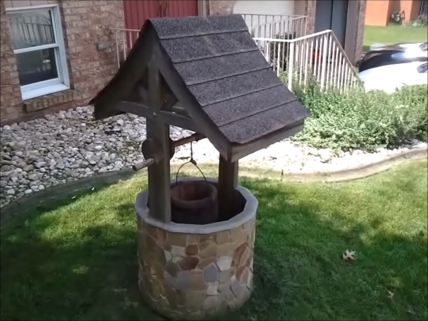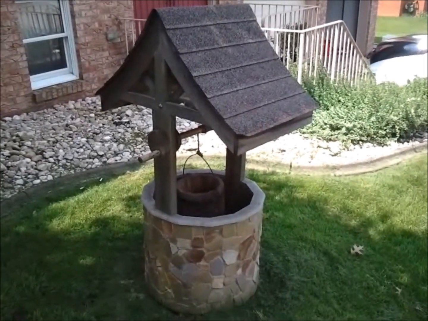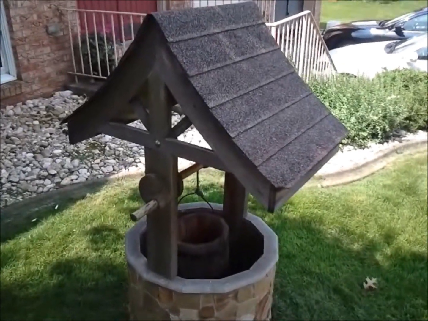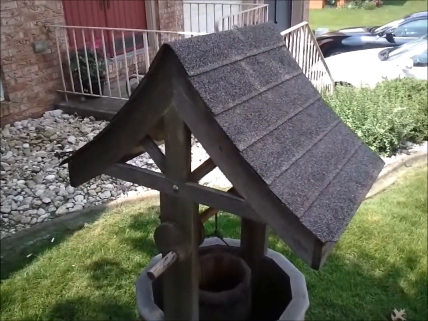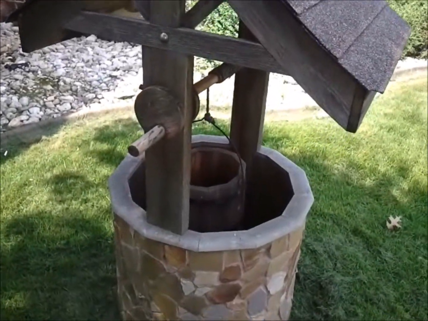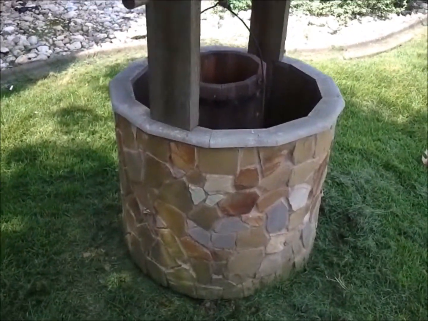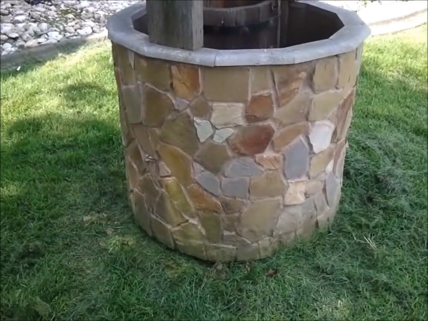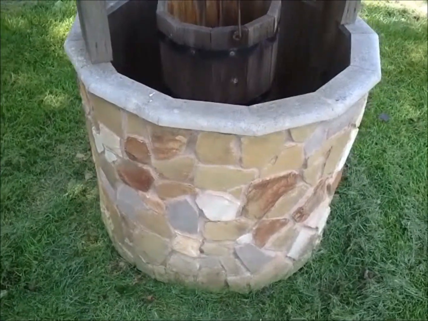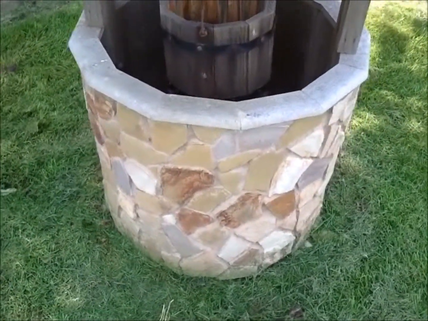This is an update 8 years later on my wishing well. You can see it's constructed of all cedar. It has a Trex top cap and a masonry base. It's all field stone that was hand set.